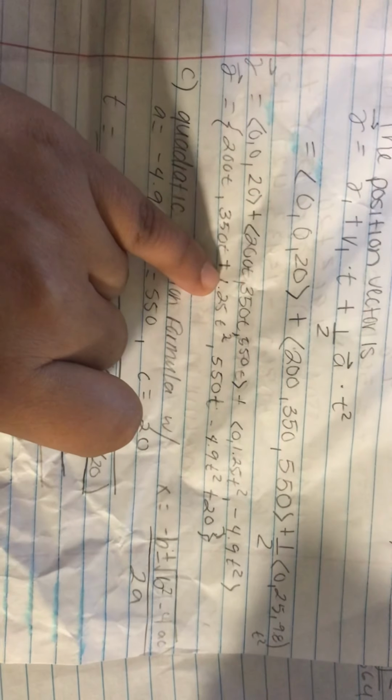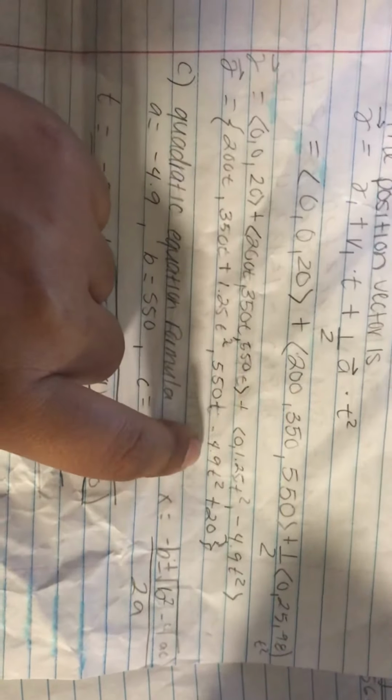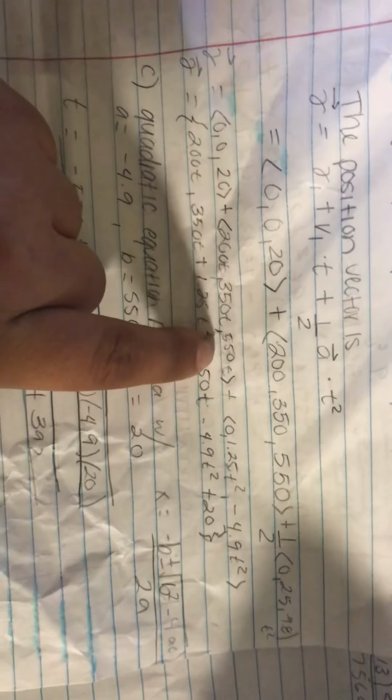And the reason why we have 1.25 instead of 2.5 is because we integrated. And integrating requires us to divide based on what we got as our exponent. And since we have 2, therefore we had to divide what we had by 2.